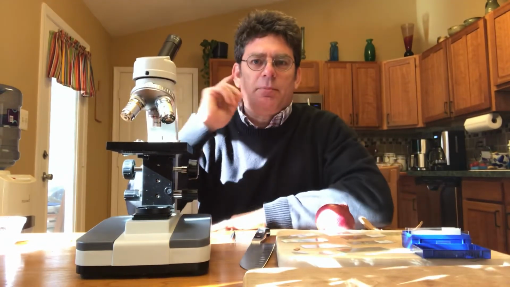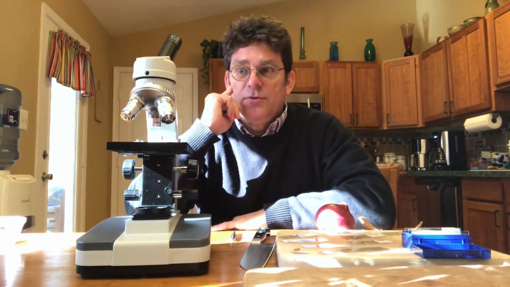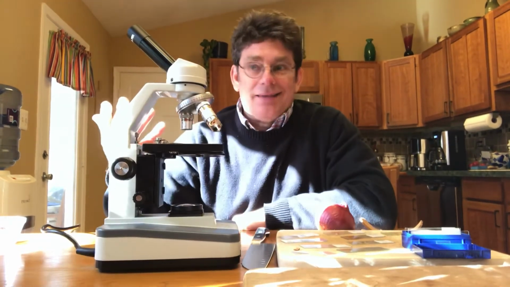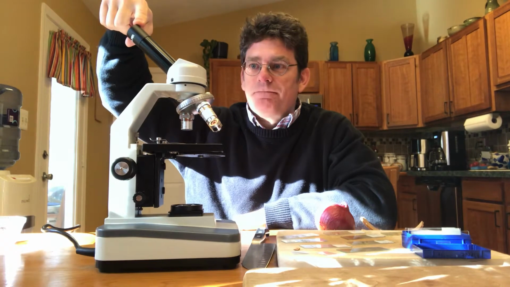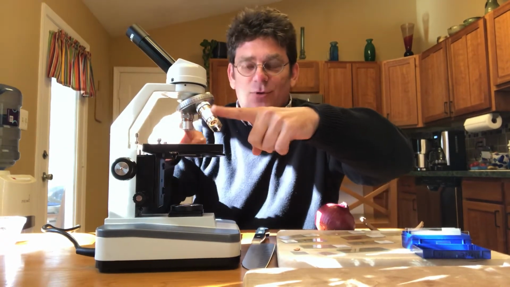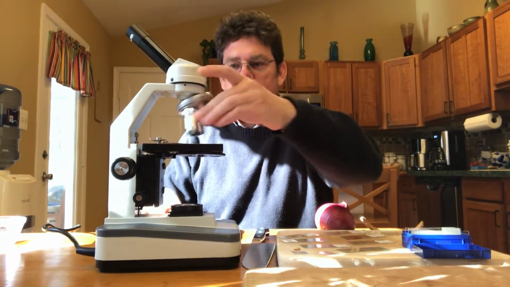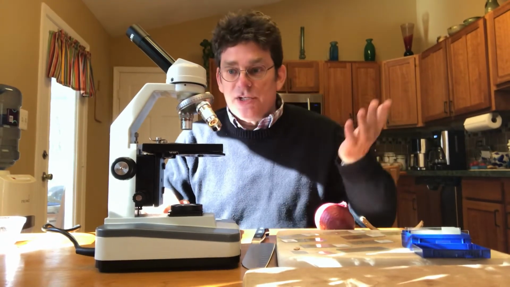So I want to go through just a couple of parts real fast with you and then show you how to use this real quickly to look at a few things. So most of the parts kind of make sense. Eyepiece, part you look through. Objective lenses or lenses, this is where the magnification comes from. This is called a revolving nose piece because it spins around and you can change the power.